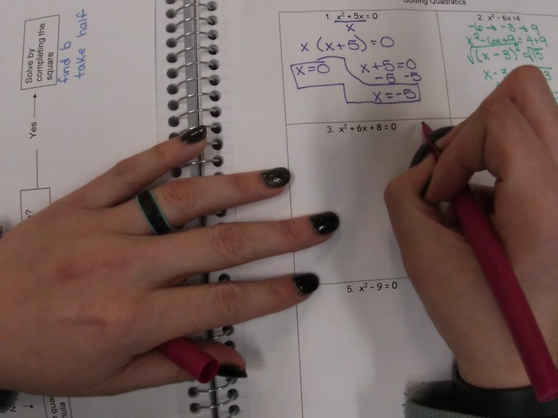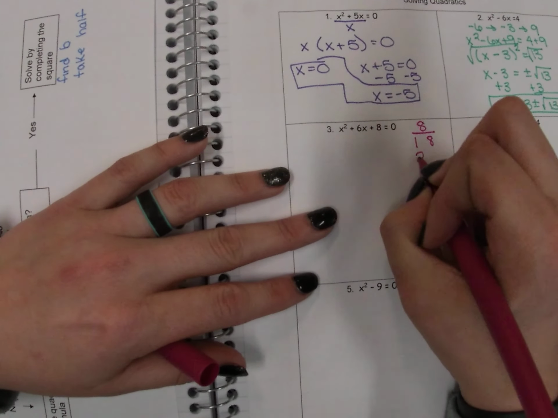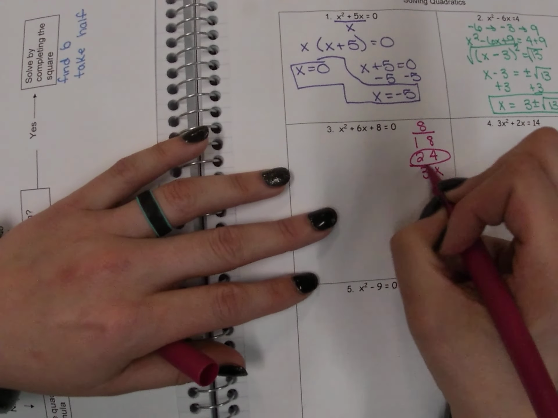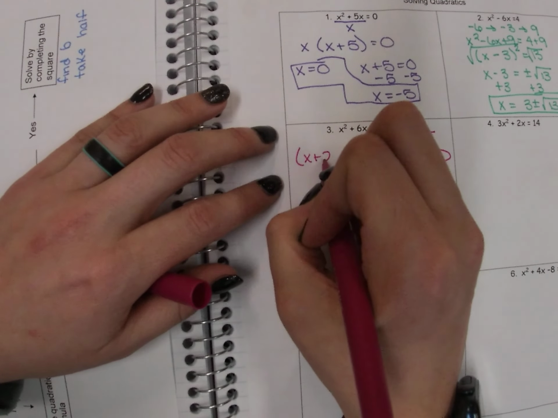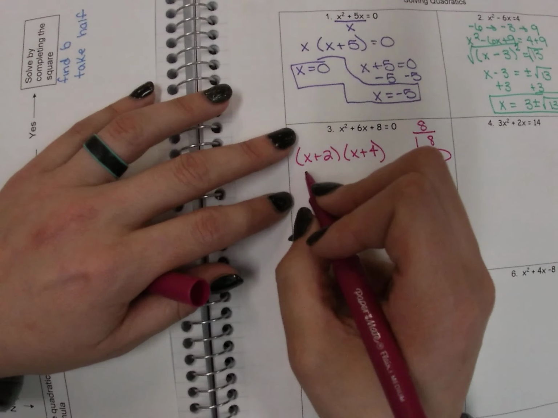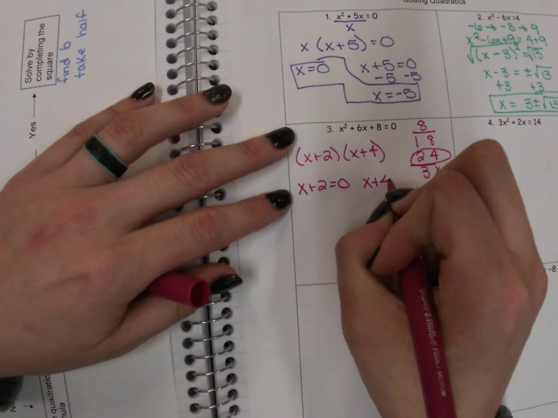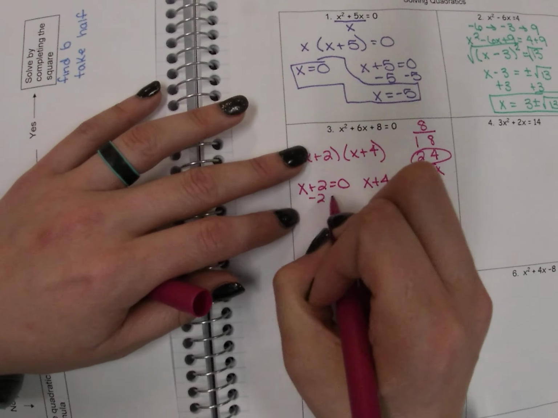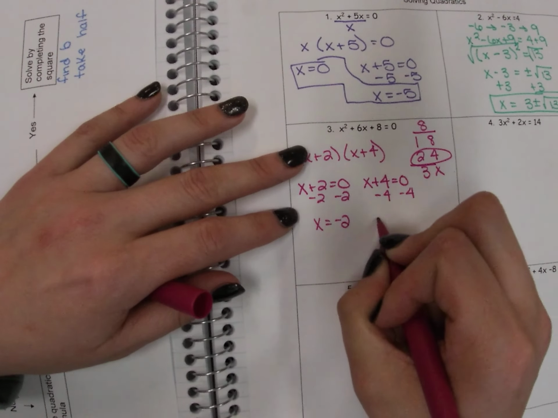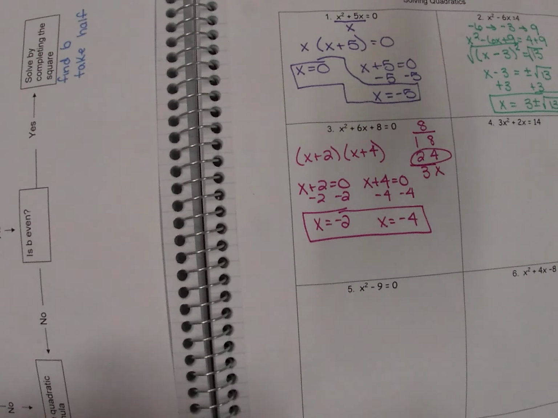So 1 times 8 is 8, so we're going to take multiples of 8. 1 and 8, 2 and 4, 3 and nothing. Right, our set that works is 2 and 4. So we'll say an (x + 2) and an (x + 4). And we can then set both of those equal to 0. So solve these, and so our answers will be -2 and -4.